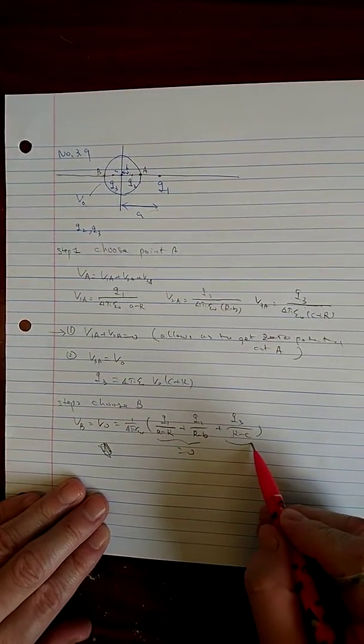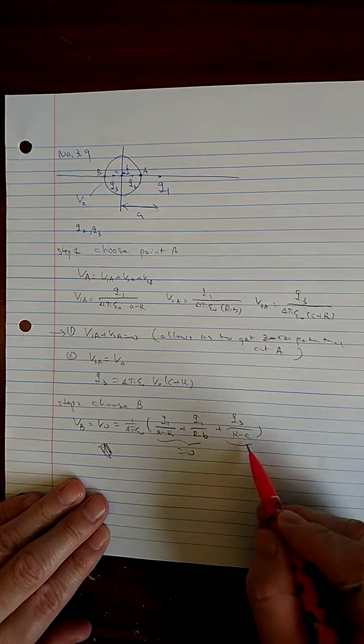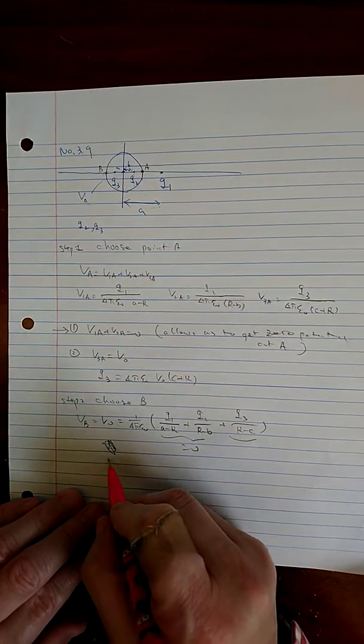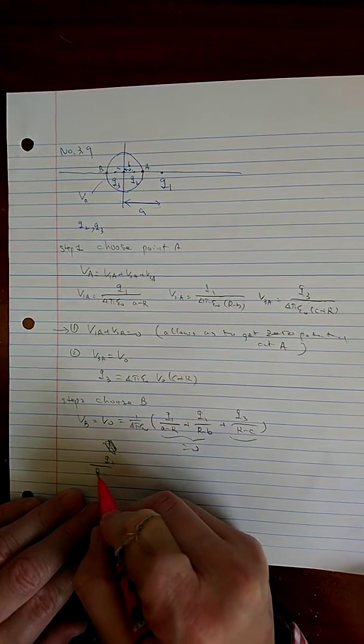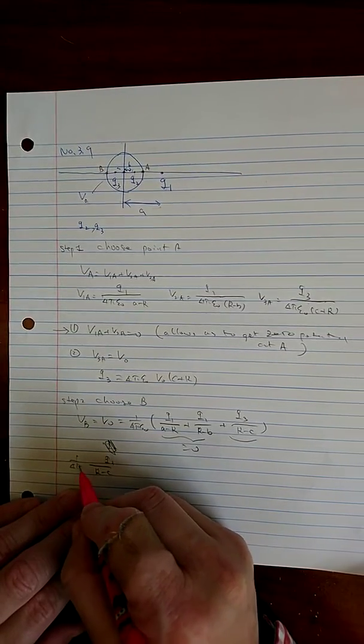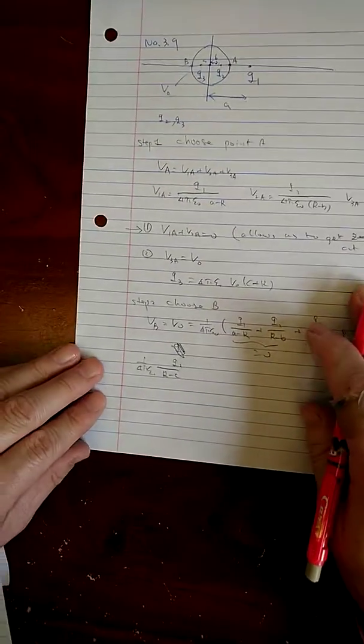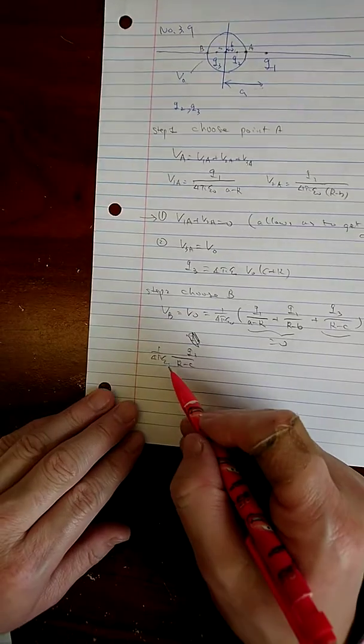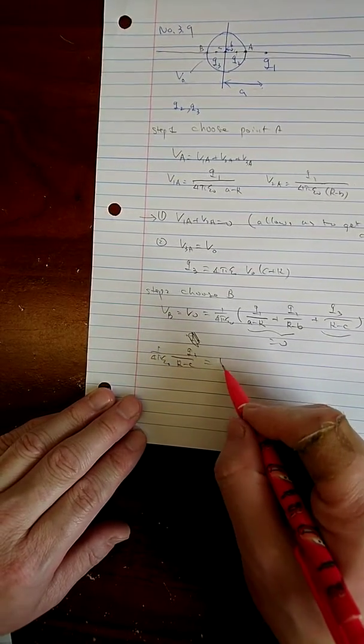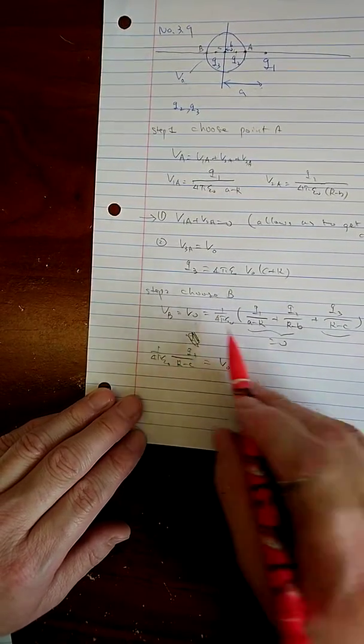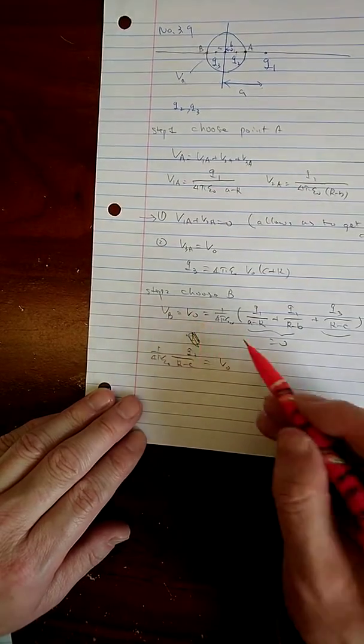And this last term should be equal to V0, right? In other words, Q3 over R minus C, times 1 over 4 pi epsilon 0, this term is going to equal V0. These two are 0, so the only term remaining is this one here.